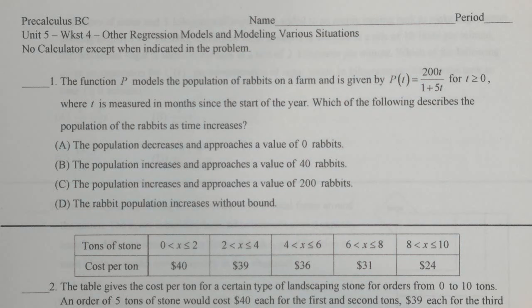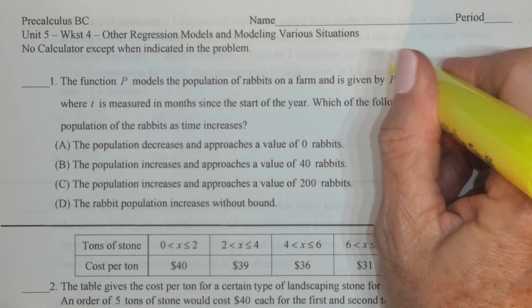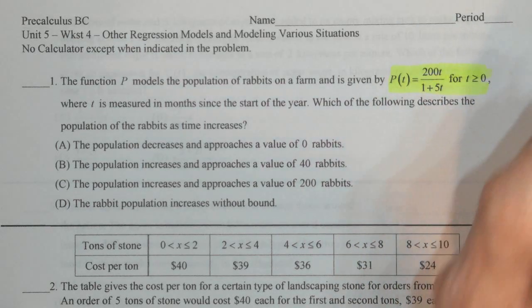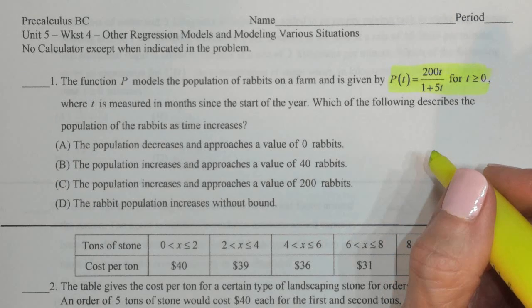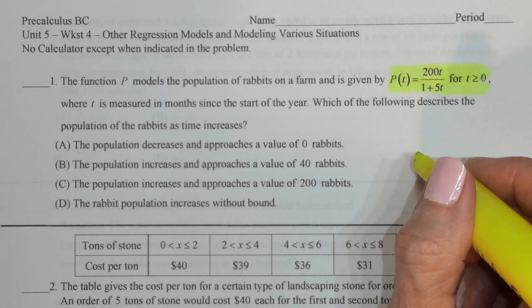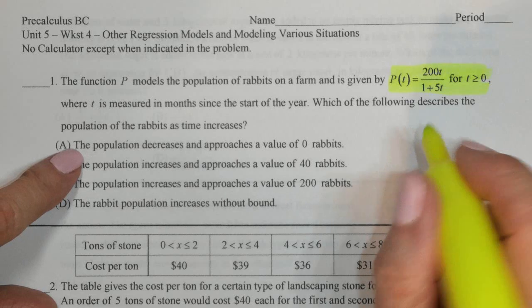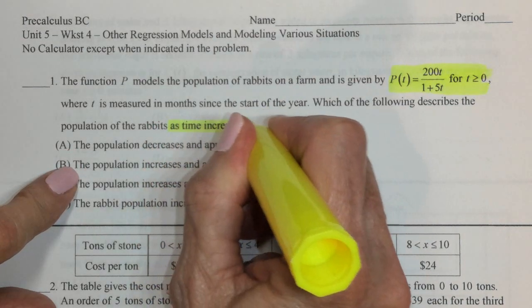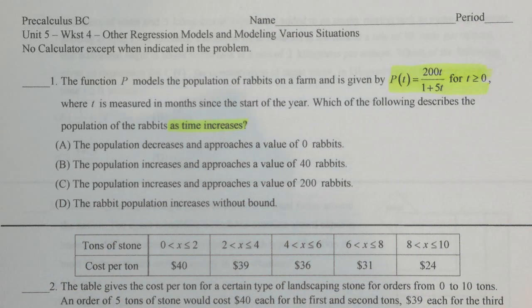All right, number 1. The function p models the population of rabbits on a farm and is given by this function for time greater than 0. So they give me this function, where t is measured in months since the start of the year. Which of the following describes the population of the rabbits as time increases? That's a key phrase there. As time increases, what is going to happen to the population of the rabbits?